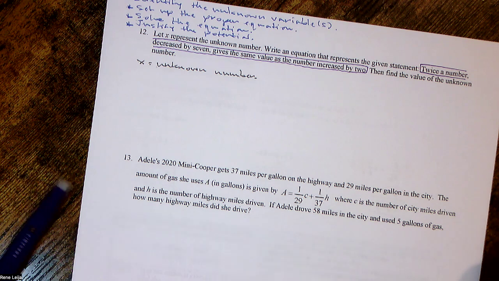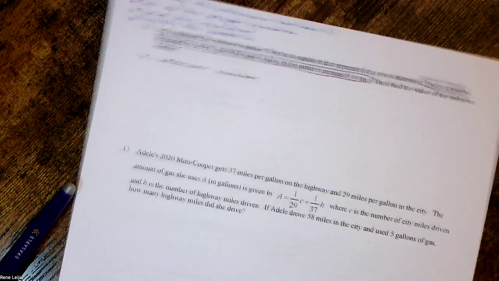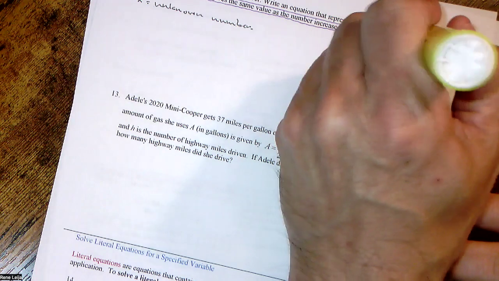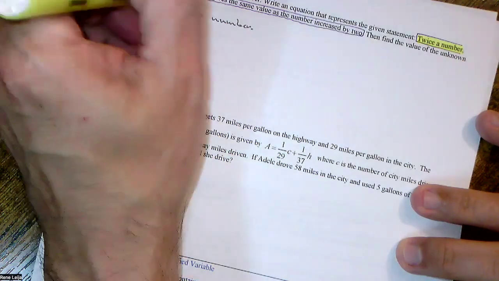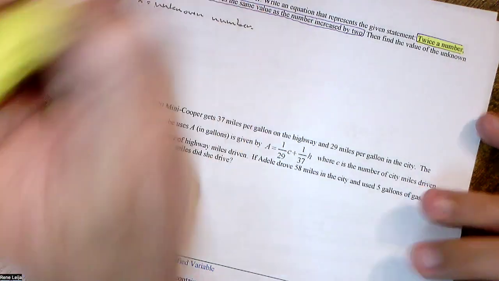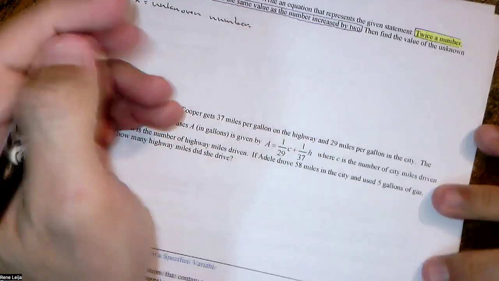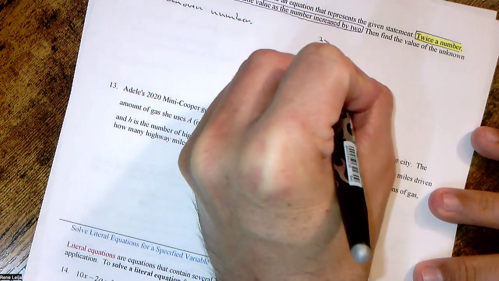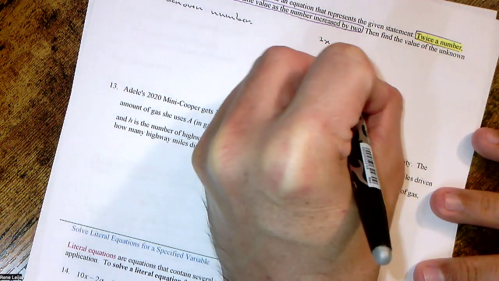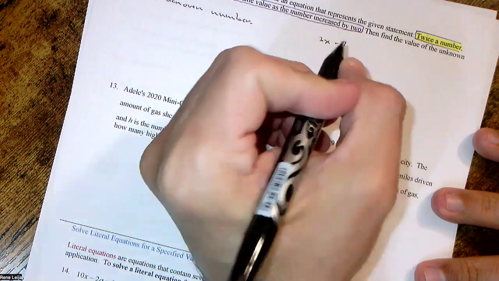Okay, so let me get a highlighter to help us out with this. Oh, I think it's going to bleed through because this paper is really thin. Oh, well, it's a back page. So, okay, we're good. Okay, so we have twice a number decreased by 7. So that would be x is the number. So twice a number, we're decreasing it by 7.